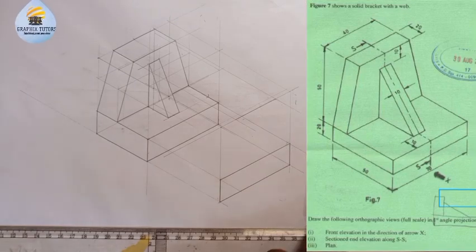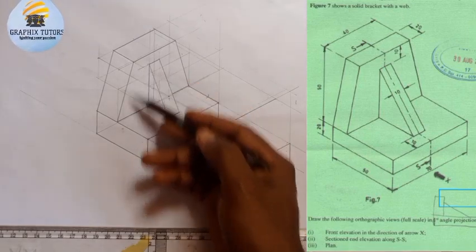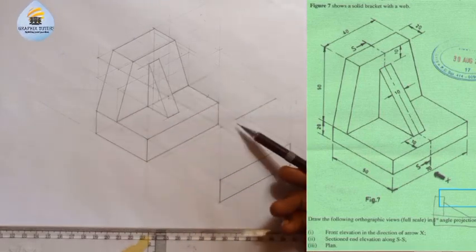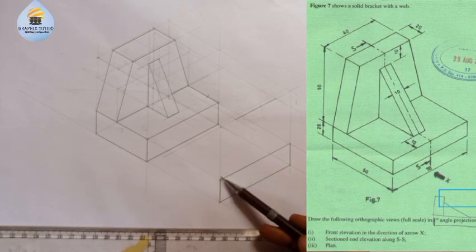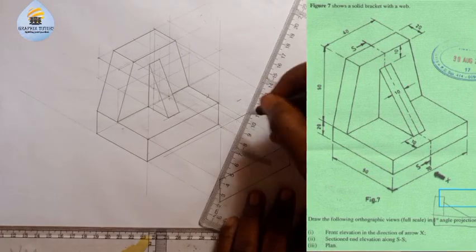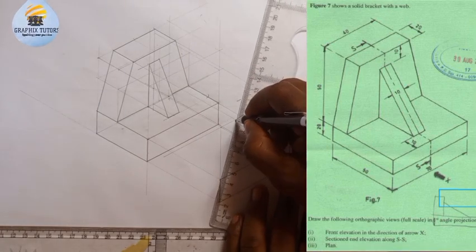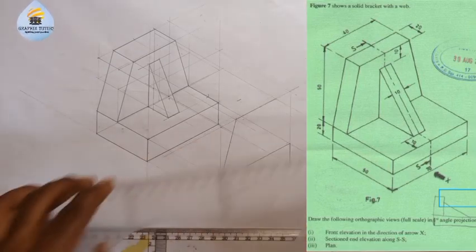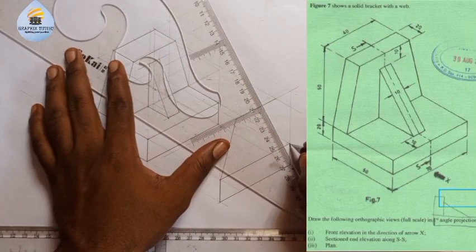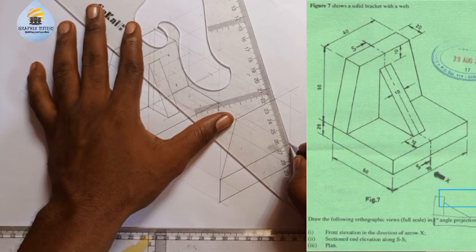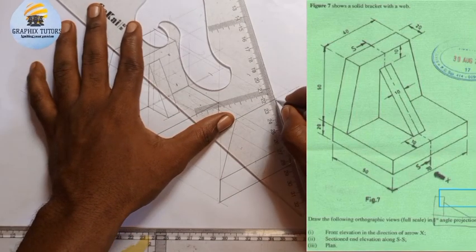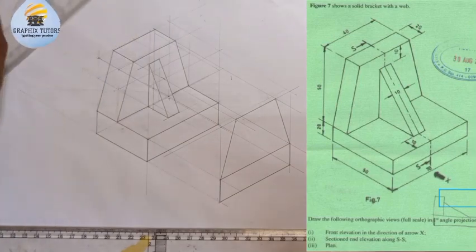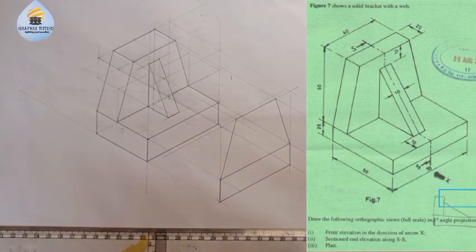So again, now from here is connected to here, and this point is this point here, and this point is this point here. So I'm going to connect both of them together this way. Then I'm going to connect here too, this way. You can see that.